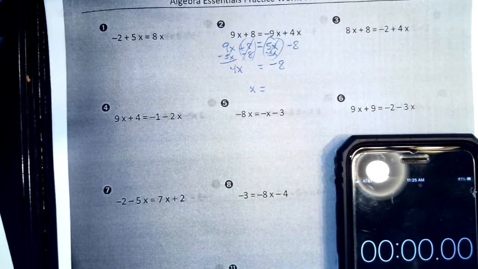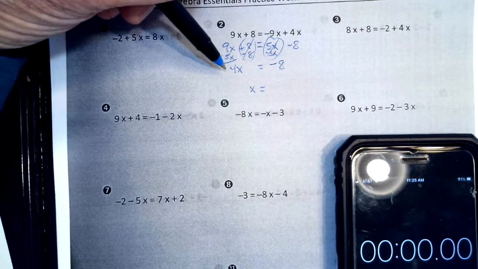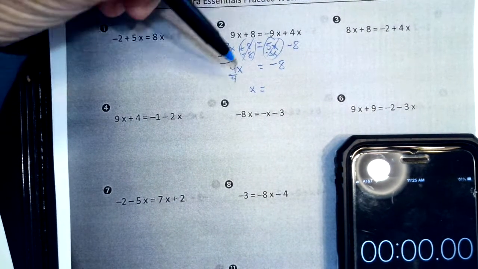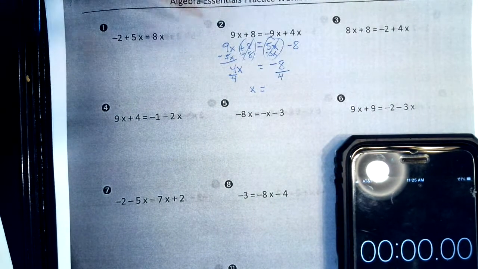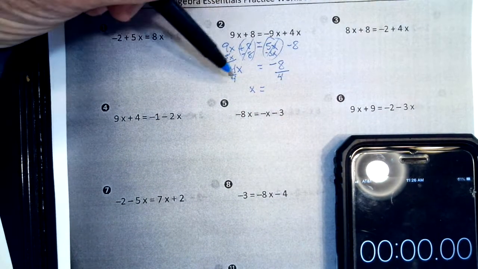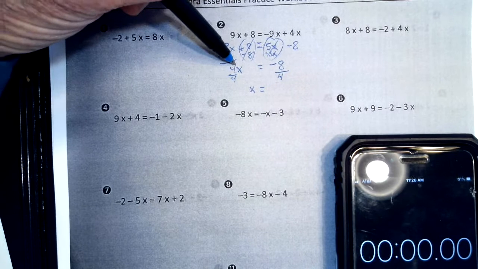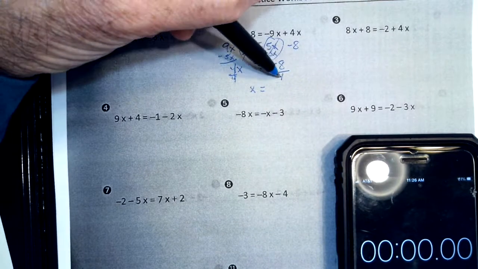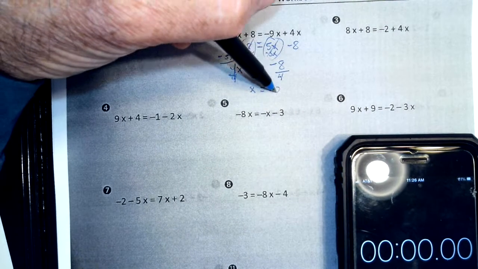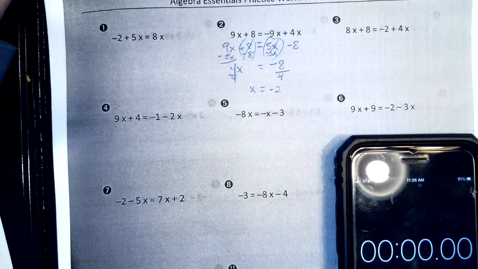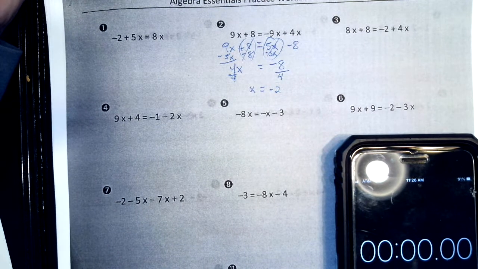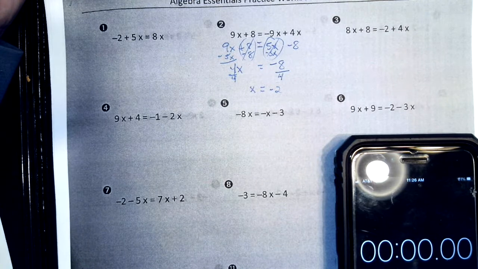Now, I want 1x, so how can I turn that 4 into a 1? The answer is divide it by itself. If I divide the left thing, I've got to divide the right thing. So 4x over 4 becomes 1x, or x, and negative 8 over 4 is negative 2. Okay, 8 fourths is 2, negative just stays there. Okay, that's how we do those. Same steps every single time. There's 4 of those. I'll do one more of these, and I'll time it.